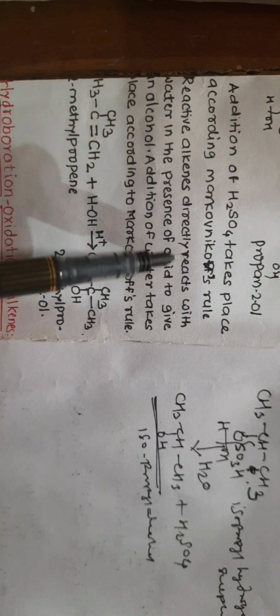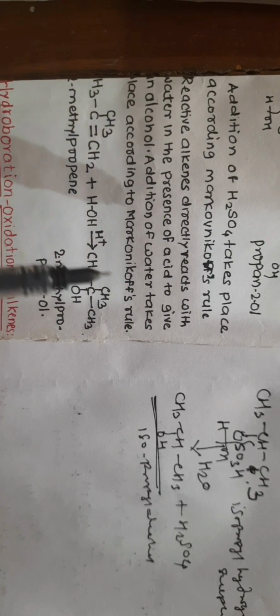Here again, finally I have taken one more example here. Reactive alkenes directly react with water in the presence of acid to give alcohol. Addition of water takes place according to Markovnikov's rule.